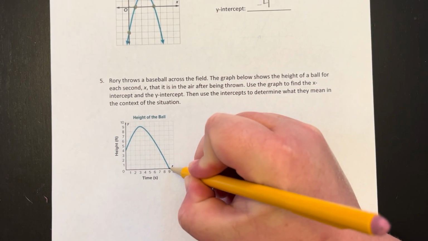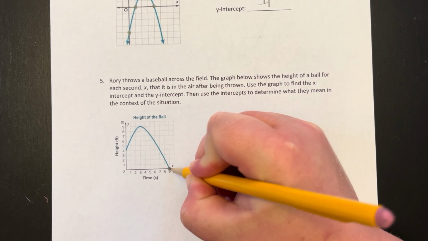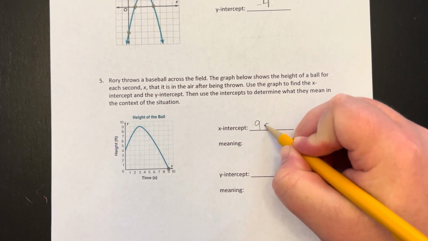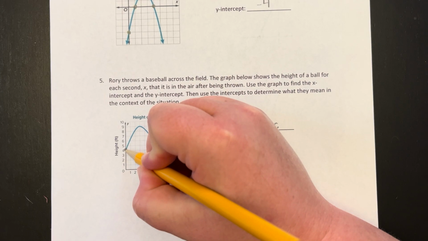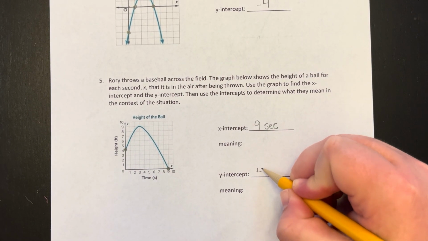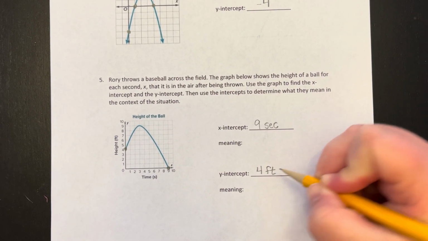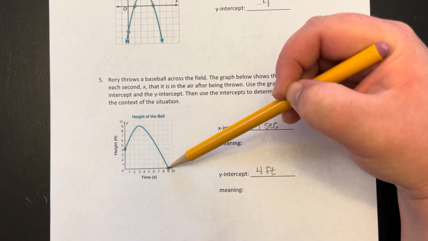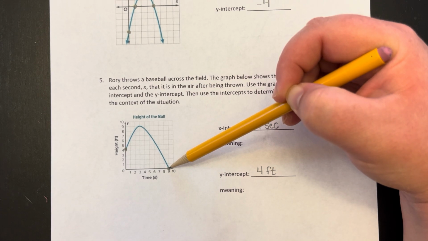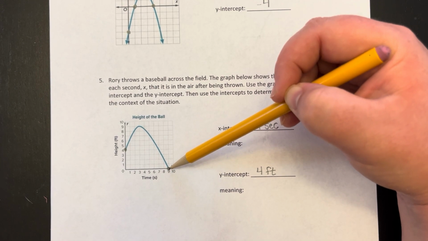I know that the graph touches the x-axis right here at 9 seconds. So my x-intercept is 9 seconds. And it touches the y-axis right here at 4 feet. So my y-intercept is 4 feet. Okay, so now when I look at the x-intercept, I know it touches the graph at 9 seconds. And the height of the ball here is at 0 feet. So that basically just means that the ball has hit the ground again.